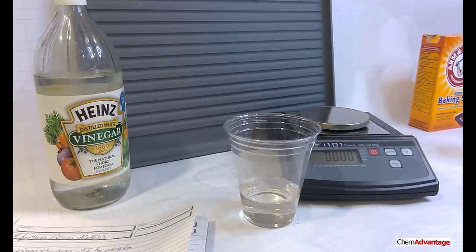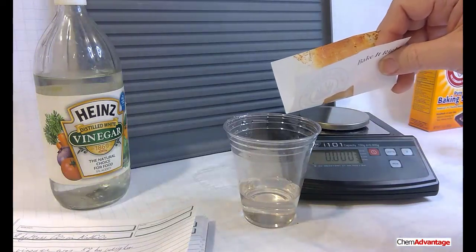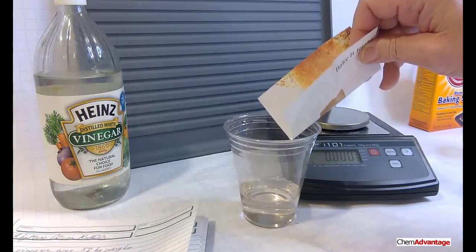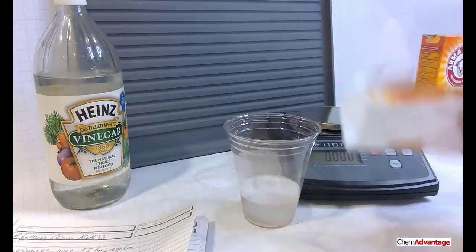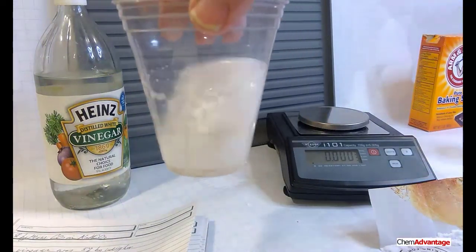So now comes the experiment, which is sort of fun. This is sort of neat. If you dump all of this in, it's just going to foam all over the place. You're going to mess things up. So you've got to do a little bit at a time. So I'm going to add a little bit of baking soda. Oh, it's a pretty foaming reaction here. You get a chance to see it.